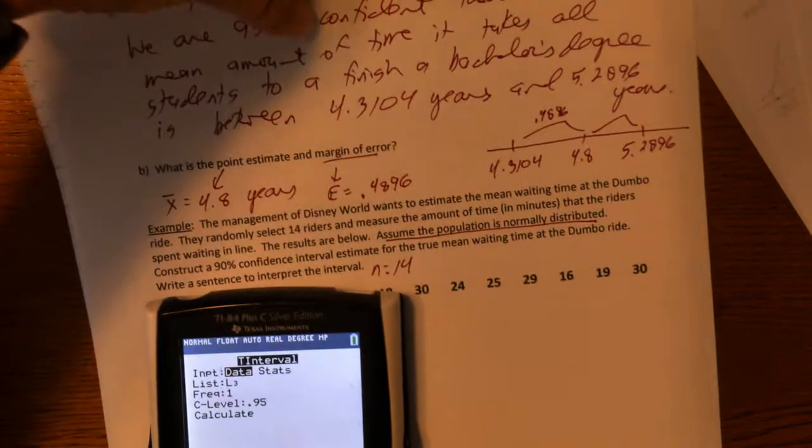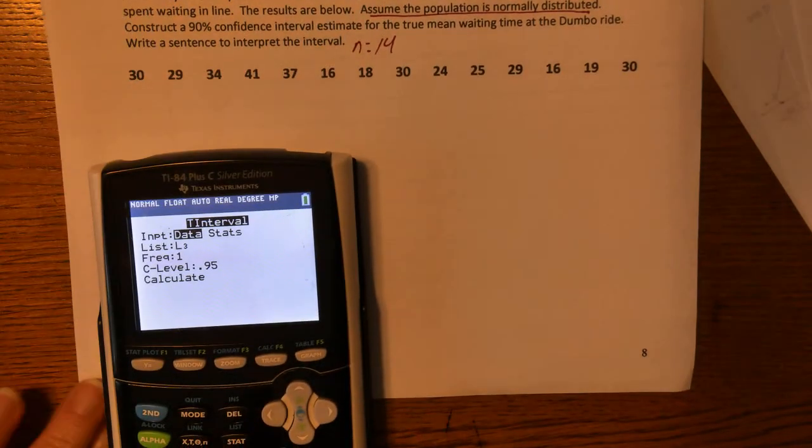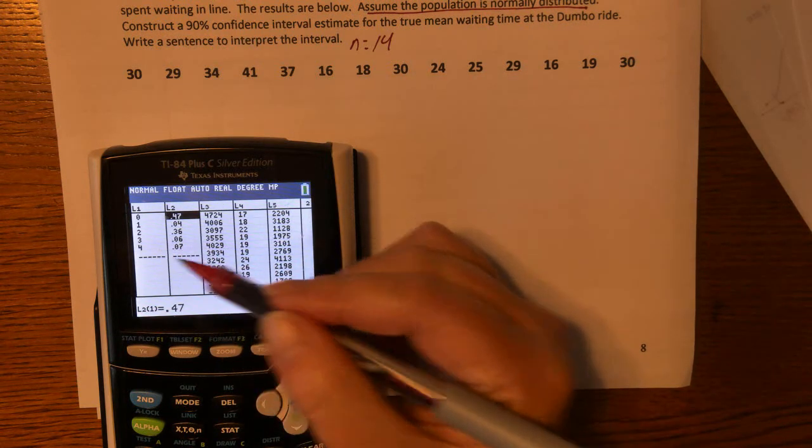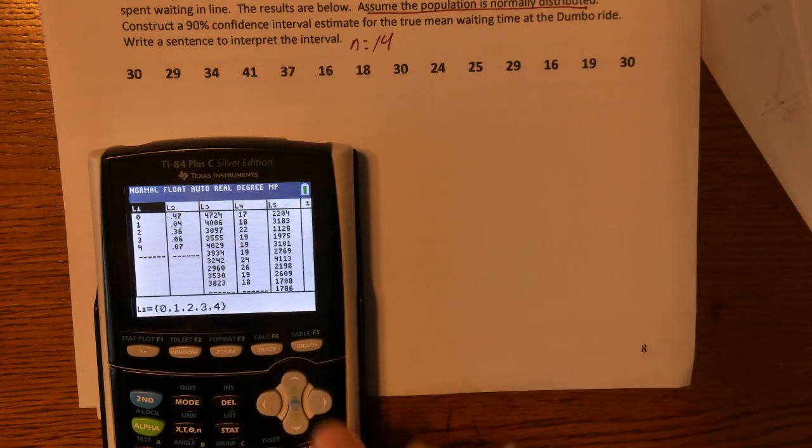If I'd been planning ahead, I would have already done that, but I was trying to show you all how that works. So I'm going to exit out. I don't have my data in there yet. I'm going to go to Stat, Edit, and pick a list to put this data in. I'm just going to pick L1, but you could pick something different. So go up to L1, hit clear, arrow down, and it wipes it out.